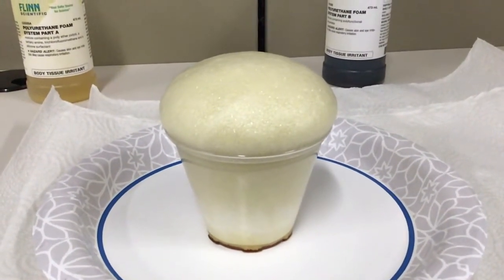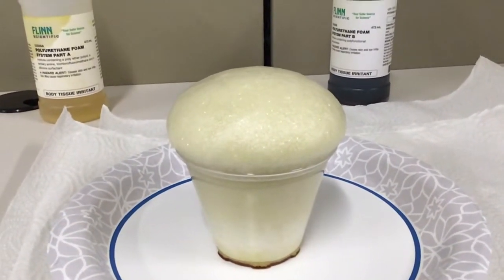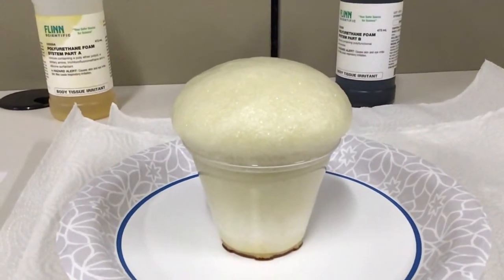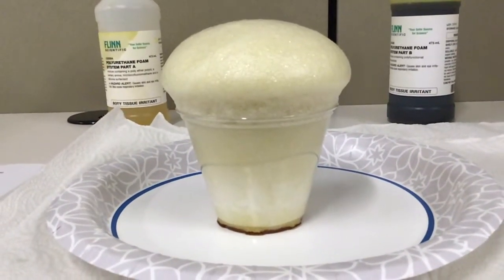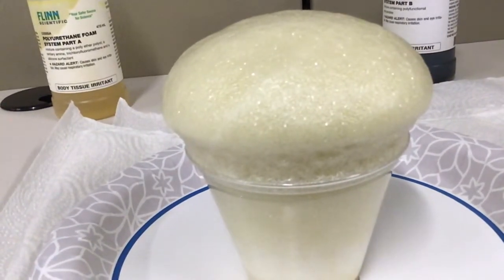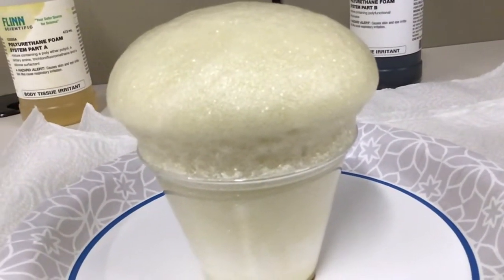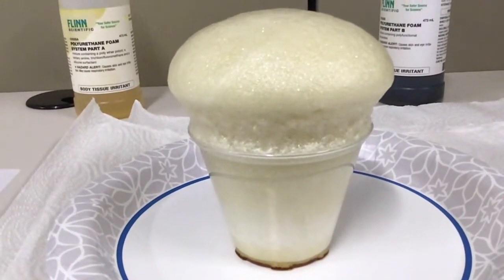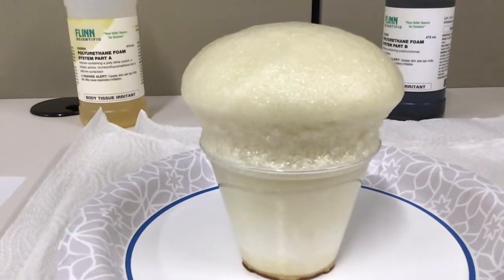So you can be working on completing the periodic table for those elements or recording observations at this point in time. I don't want to stop filming because this is obviously the important part of seeing the chemical reaction occur between solution A and solution B.